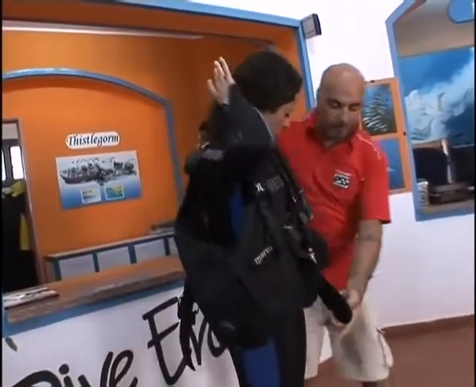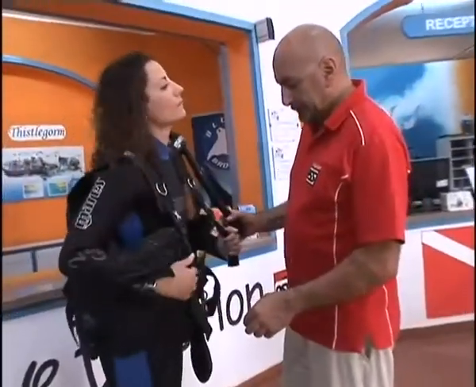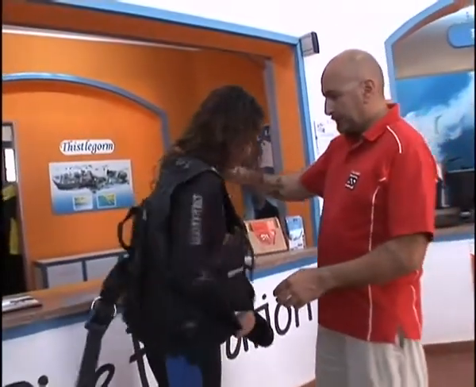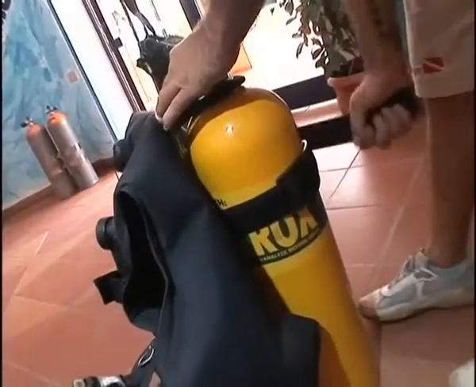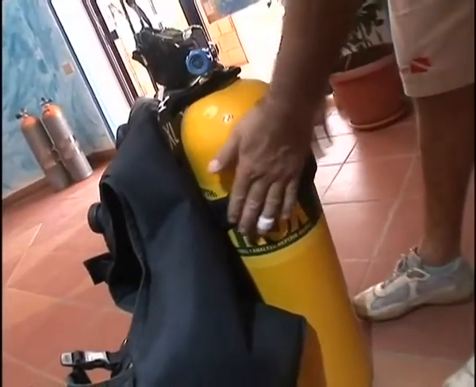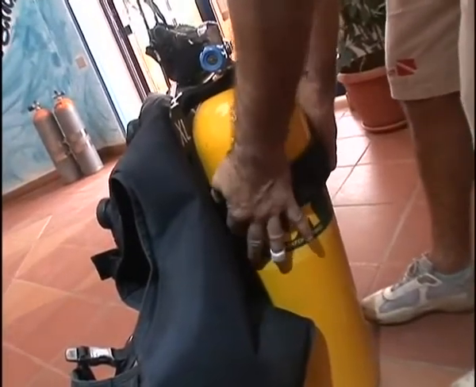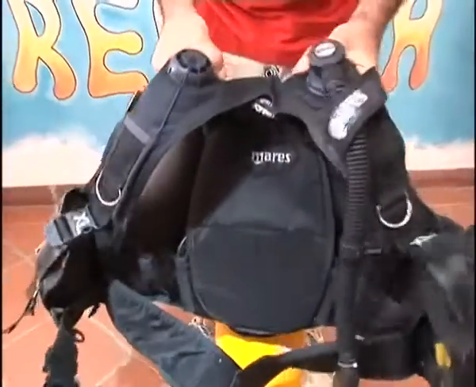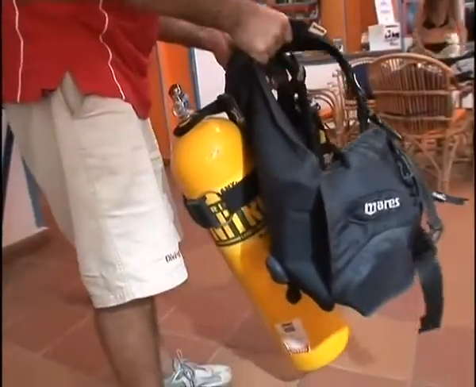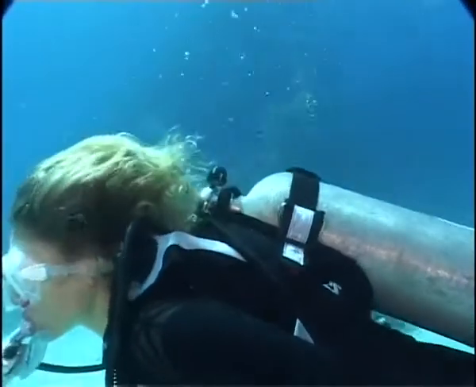On the other hand, a buoyancy compensator that is too large may make moving in the water difficult because the cylinder tends to move around as you swim through the water. Remember to tighten the straps that attach the cylinder to the buoyancy compensator, and then lift the aqualung up by the shoulder straps or the handle of the backrest to make sure that the cylinder doesn't move.